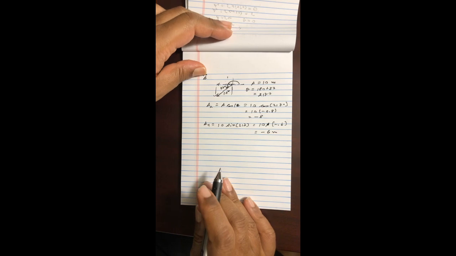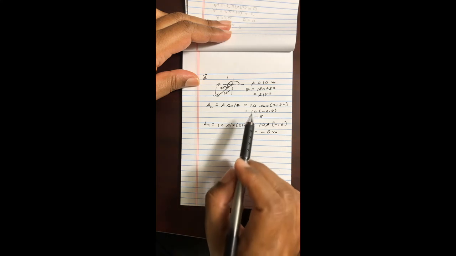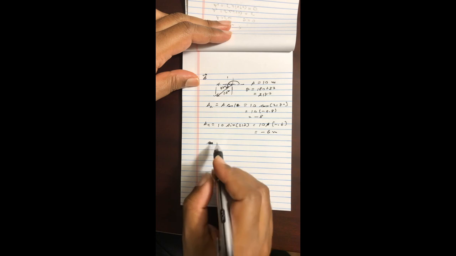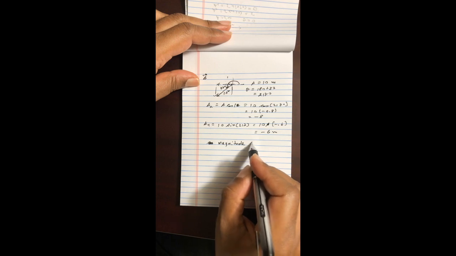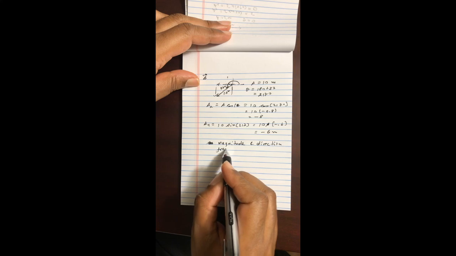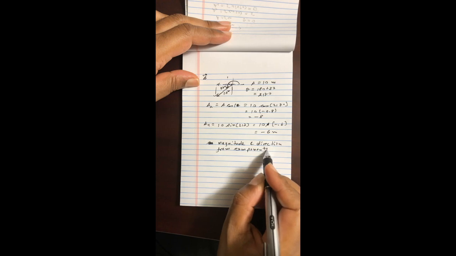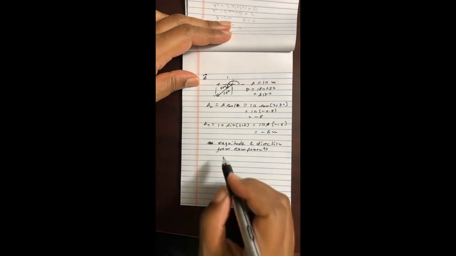Next, that was how to get components from magnitude and direction. Now we're going to look at how to get magnitude and direction from components. You might have noticed that what we call magnitude and direction is basically the polar coordinates we talked about in chapter 1, and what we call x and y components are the Cartesian coordinates we talked about in chapter 1.